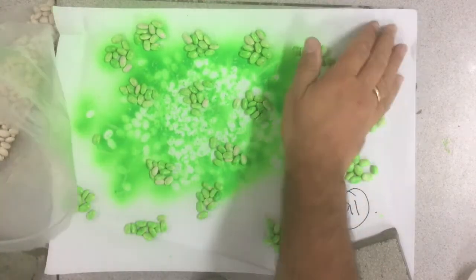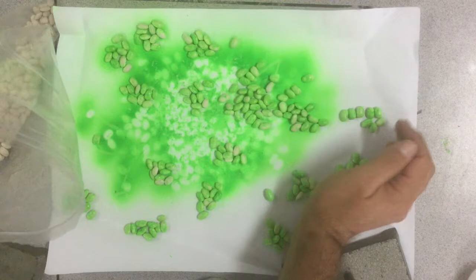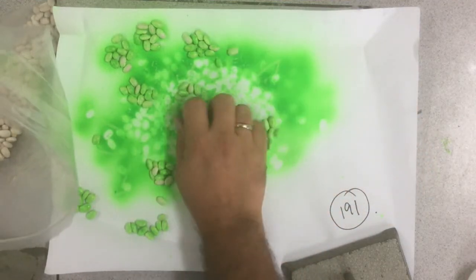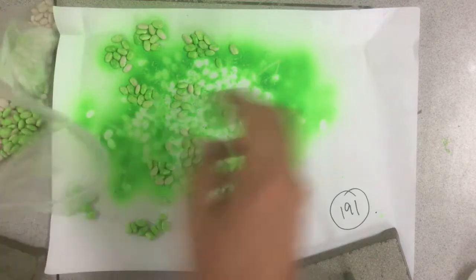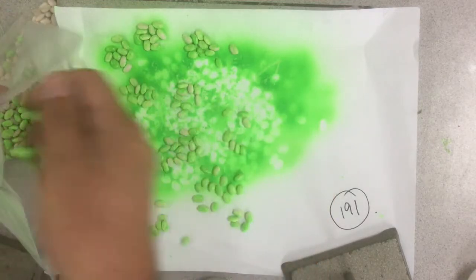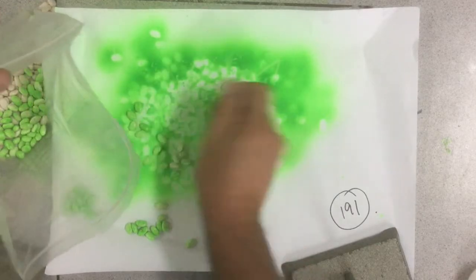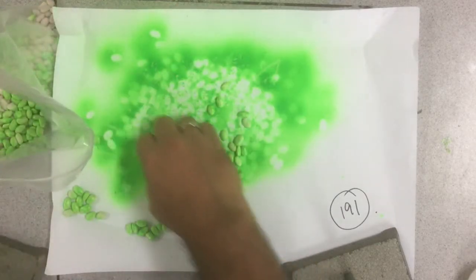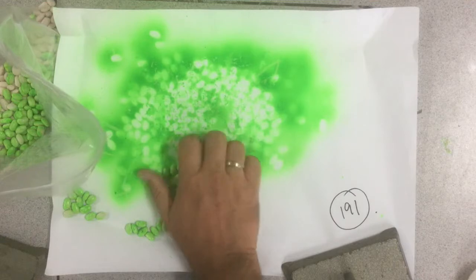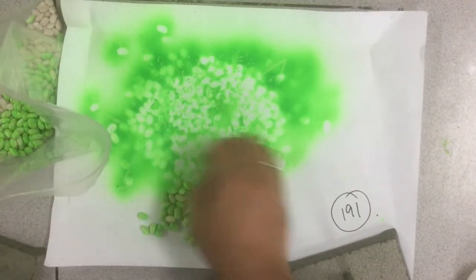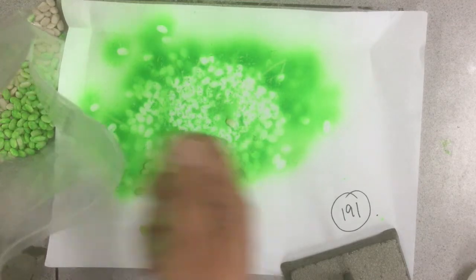Now that we have counted and marked the individuals, we have our value for M, which is 191. We can now return these marked individuals back to the population, and we can allow them to mix thoroughly with the wild population before preparing to take our second sample.